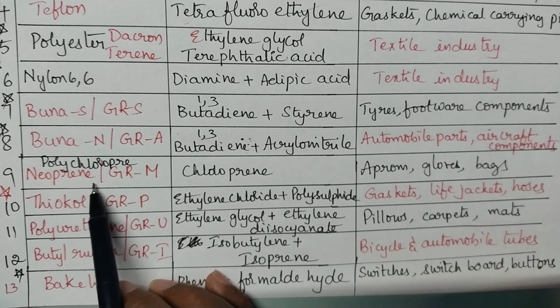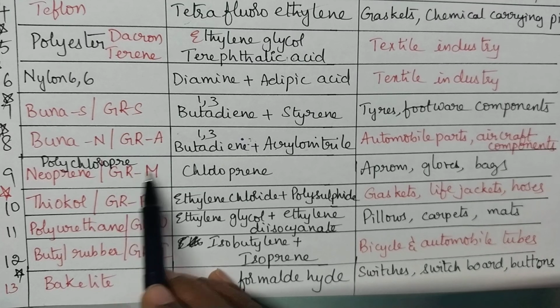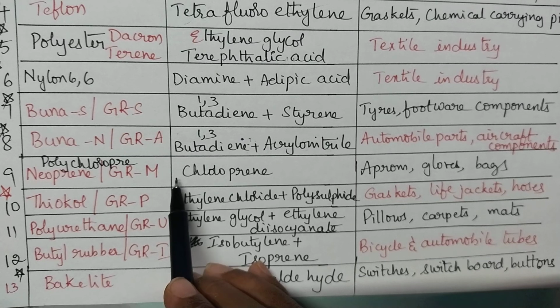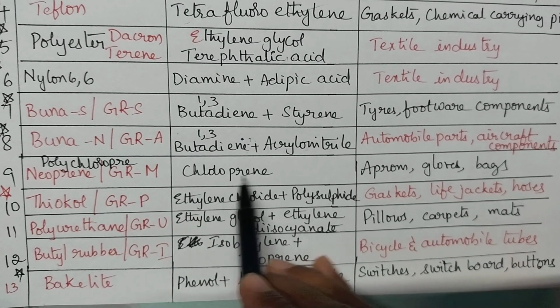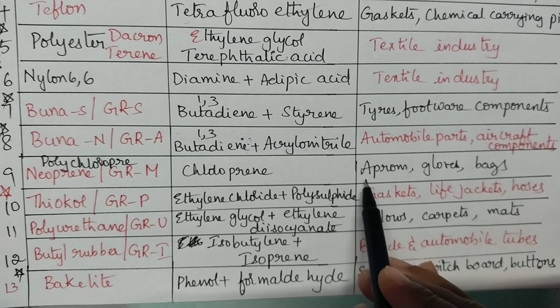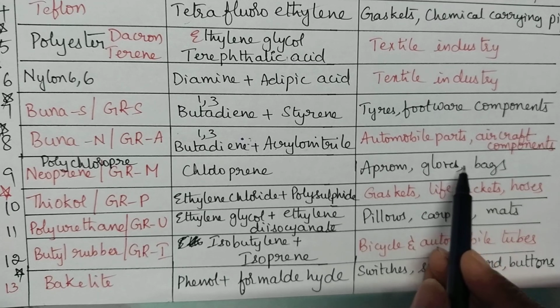Coming to the neoprene, it is also known as polychloroprene or GRM. That means government rubber of monovinyl acetylene. The monomer present in neoprene is chloroprene. It is mainly used for the manufacturing of aprons, gloves, bags, etc.